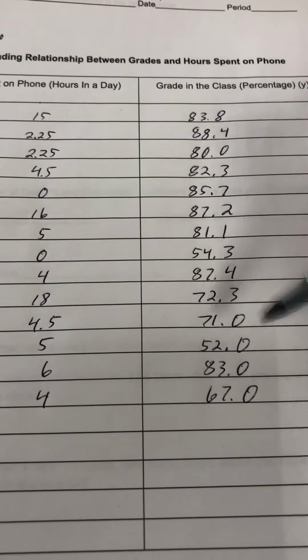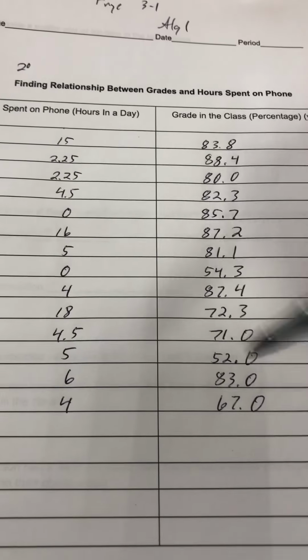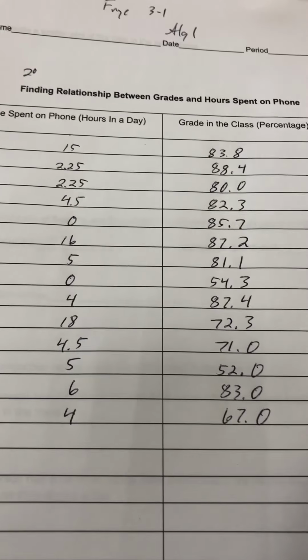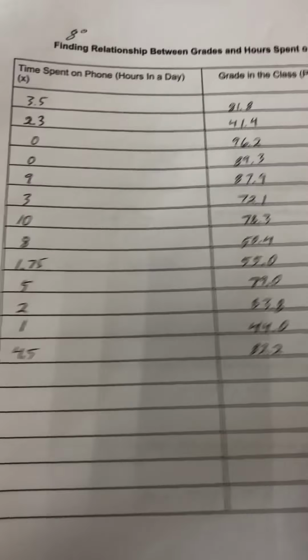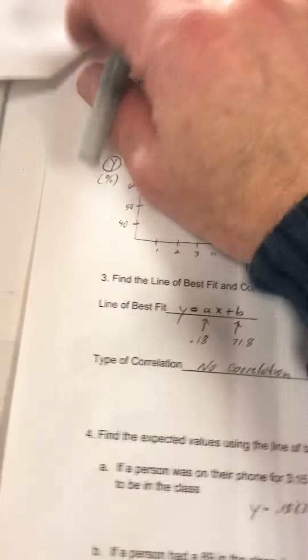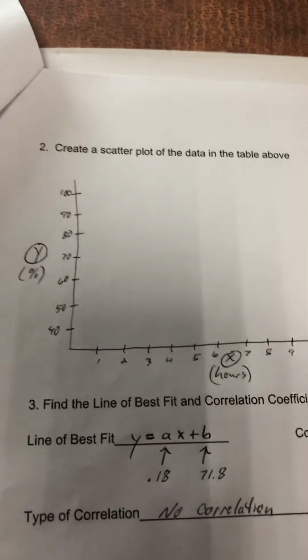So go ahead and freeze this and pause this and get that information down if you're in second period. If you're in eighth period, here is your data for eighth period. Now, once you have that data down, what you're going to do is create a scatter plot of the data from the table. Okay, so you're going to create a scatter plot.